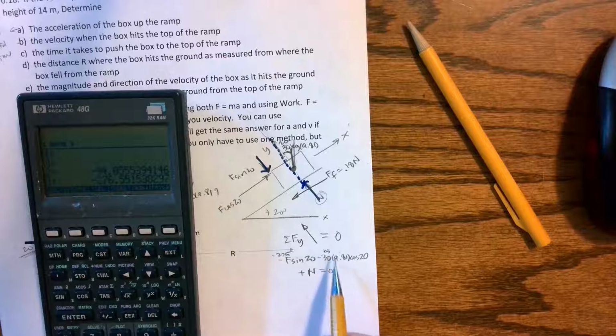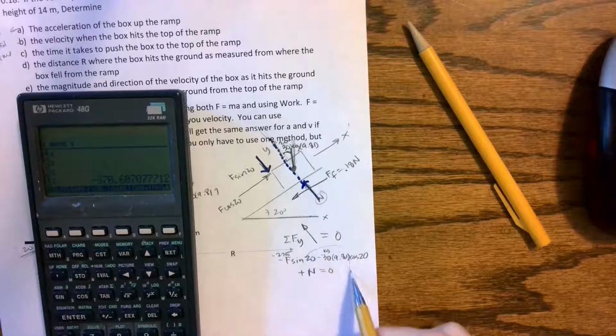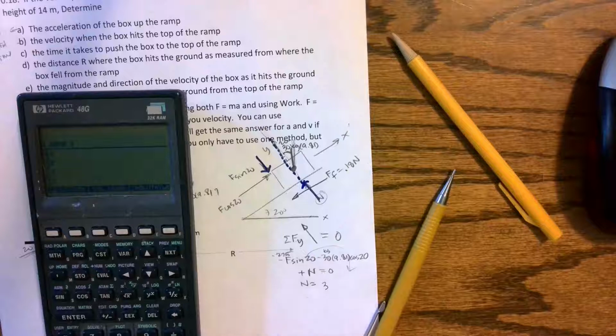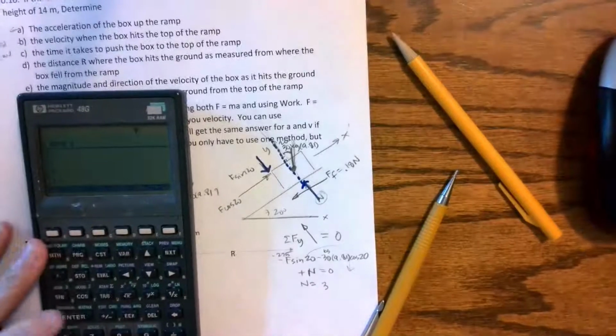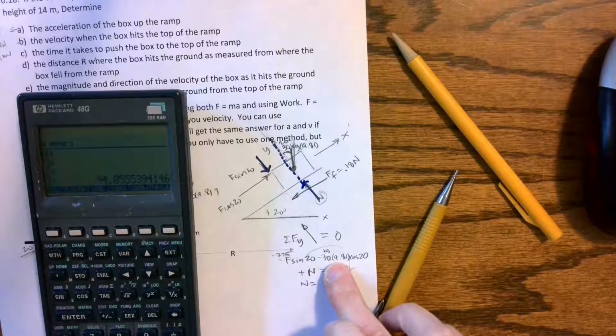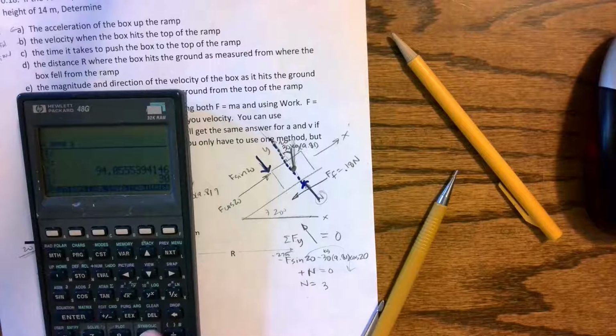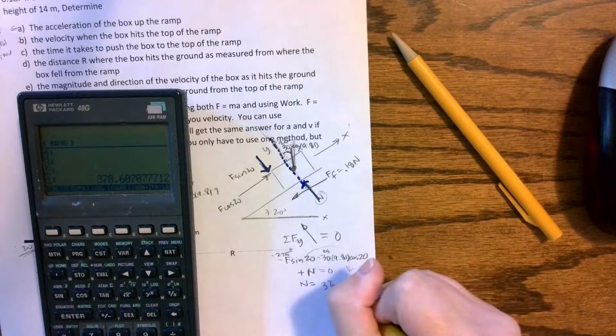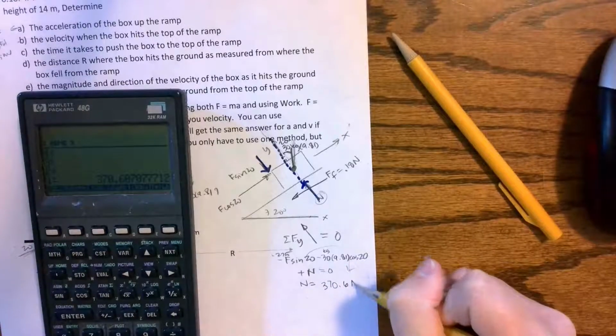Those are both negative, and I'm going to add them and push them over here, so I can find that my normal force is... let's check our math again. 275, enter, sine 20, then the mass of my box is 30, enter, 9.81 times 20 cosine, plus, and I get 370.6 newtons.